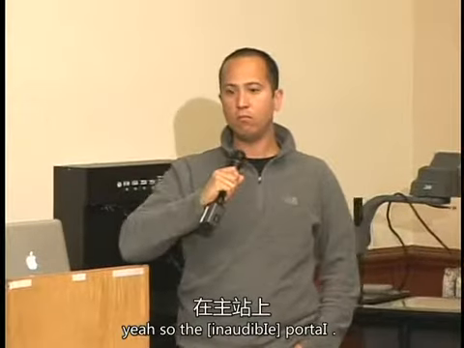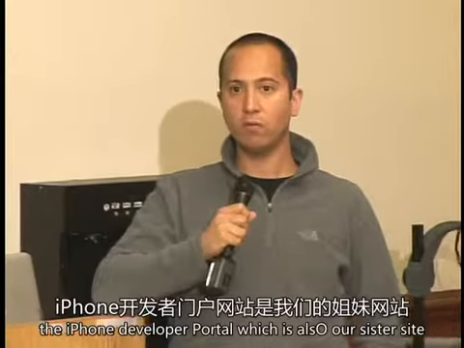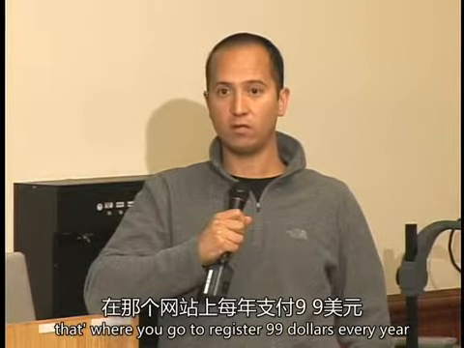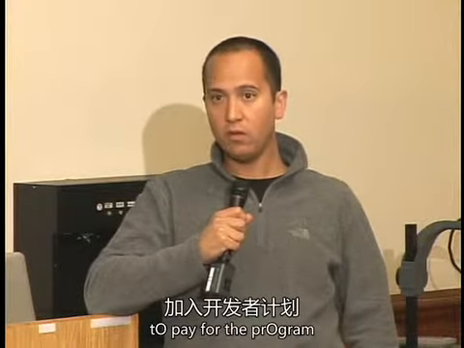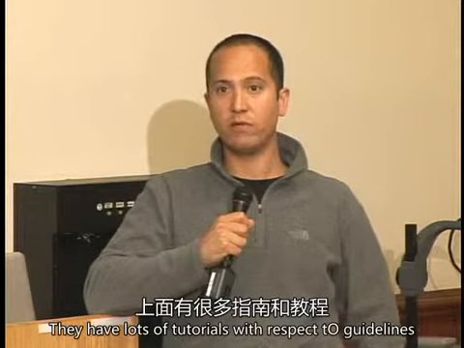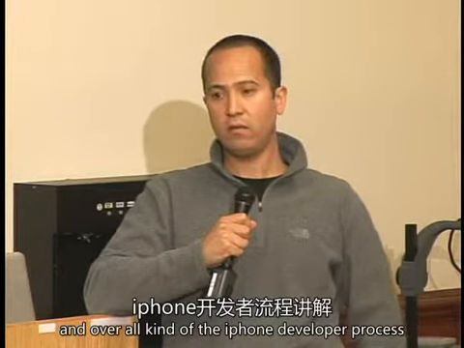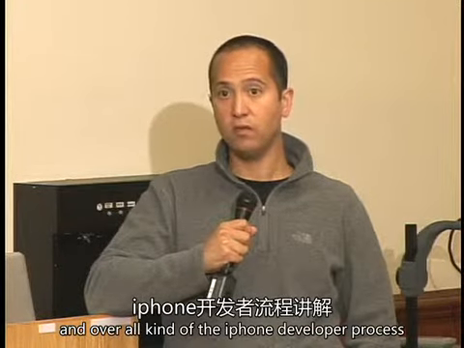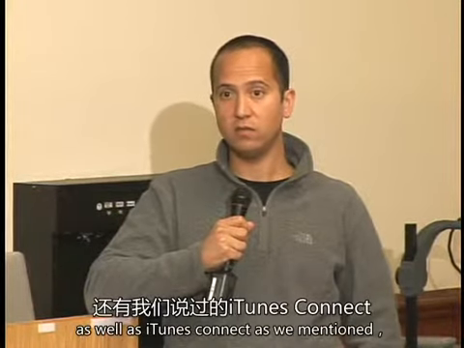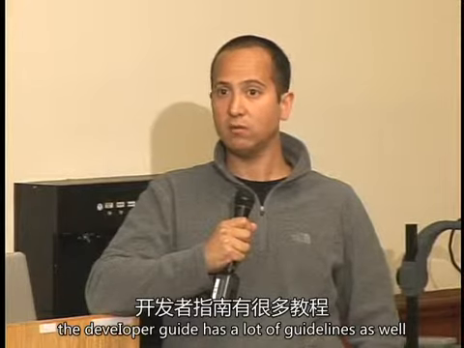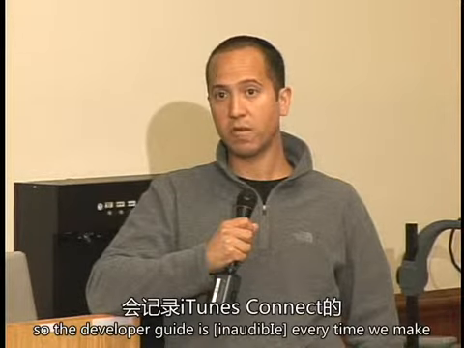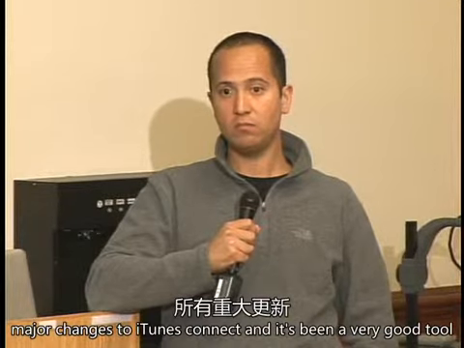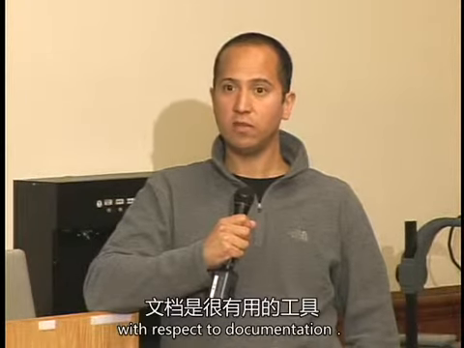Yeah, so the iPhone developer portal, which is also our sister site, is where you go to register and pay $99 every year for the program. They have lots of tutorials with respect to guidelines and the overall iPhone developer process, as well as on iTunes Connect, as we mentioned, the developer guide has a lot of guidelines as well. The developer guide is revved every time we make major changes to iTunes Connect, and it's been a very good tool with respect to documentation.